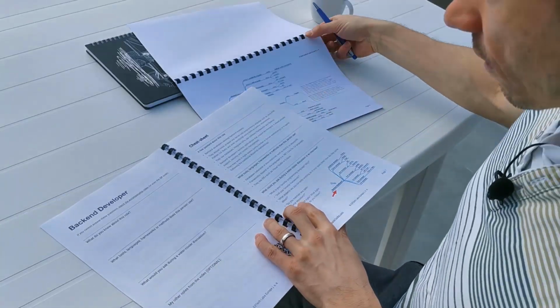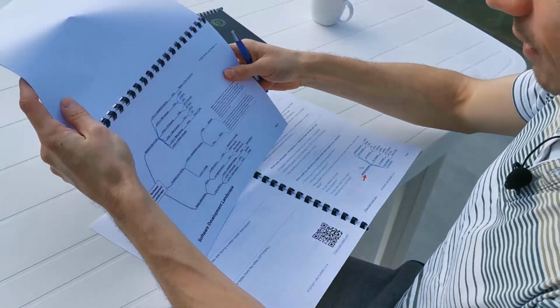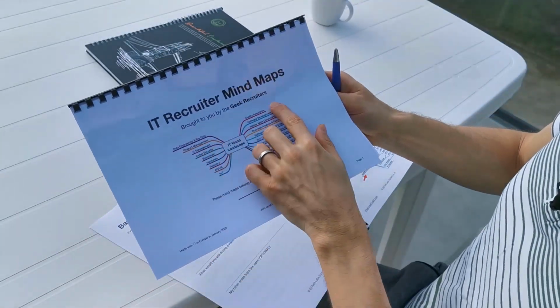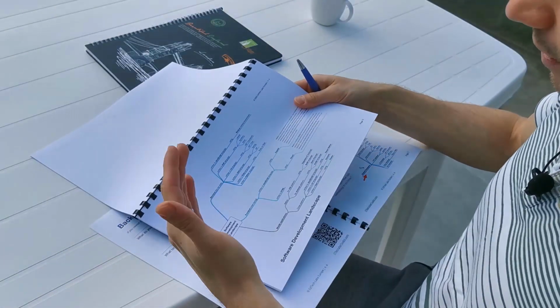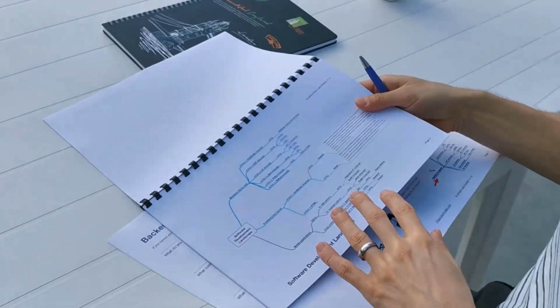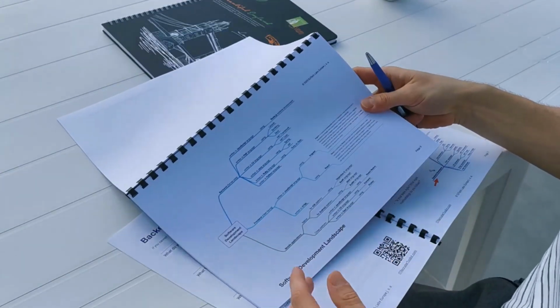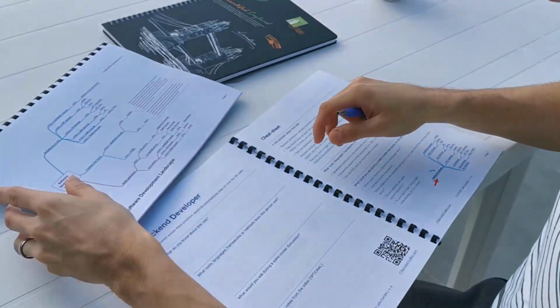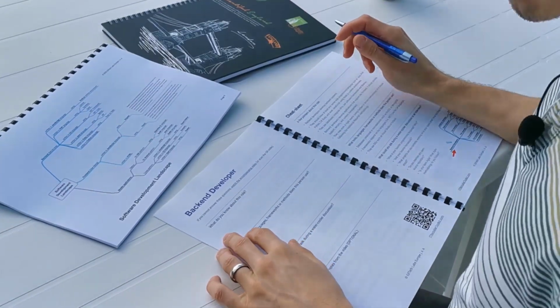So I have the worksheet ready, also with the mind maps booklet, IT Recruiter's mind maps. This is super helpful because as soon as you learn some of these terms, it all gets easy, right? So let's kick it off with the first question. What do we know about this role?